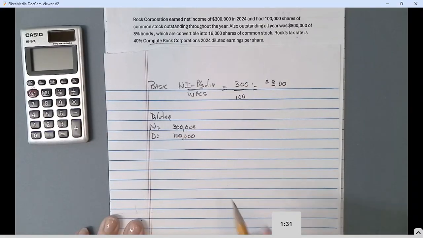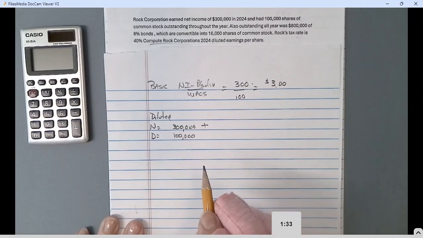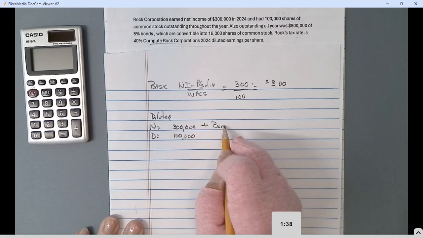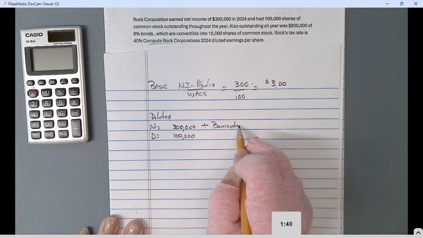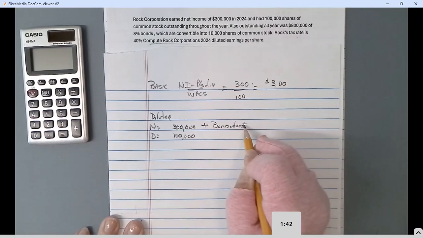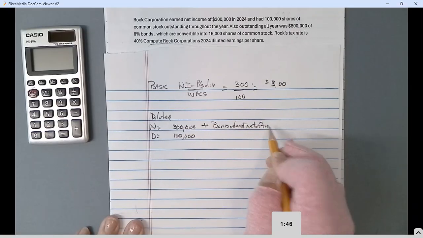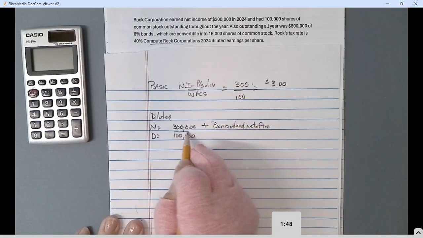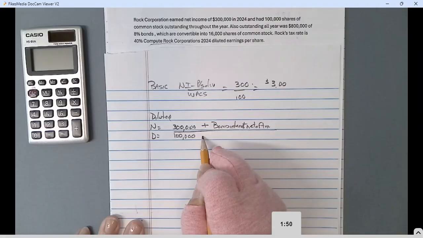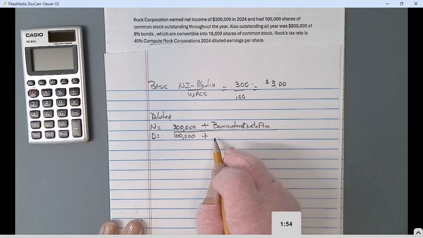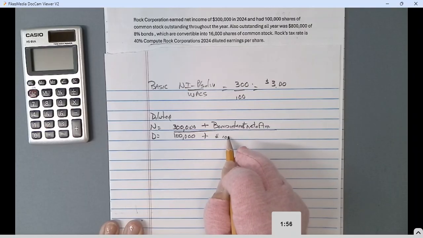So I begin where basic is, and what I need to add to the numerator is the bond interest net of tax. And what I need to add to the denominator is the number of converted shares.